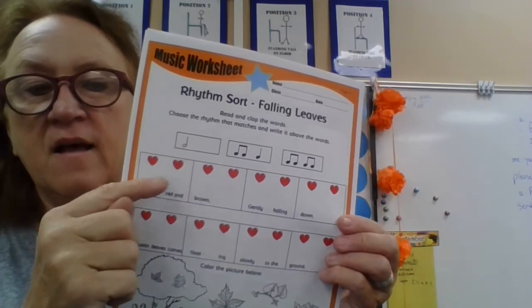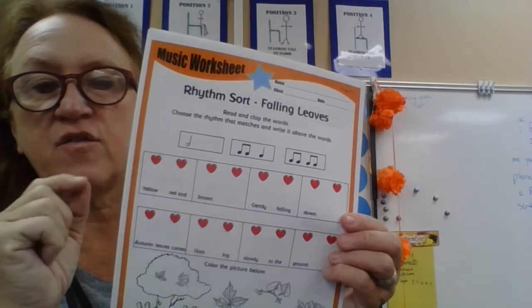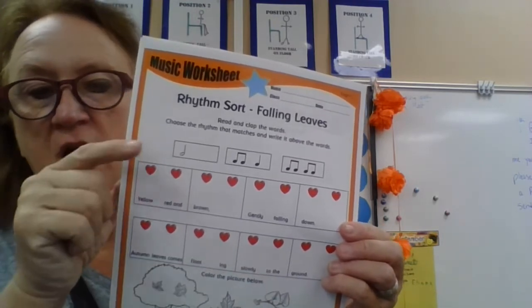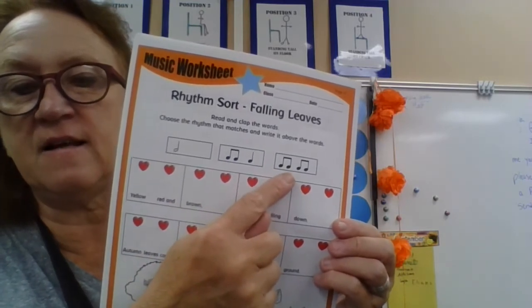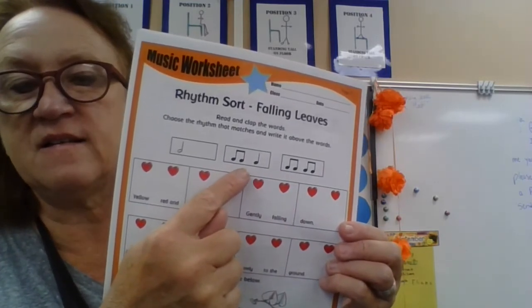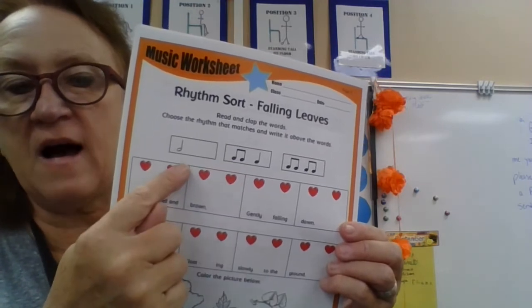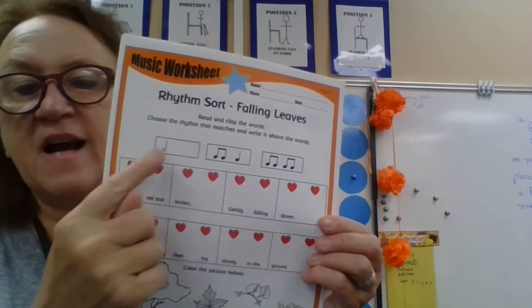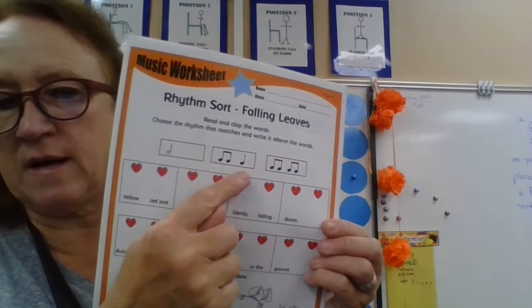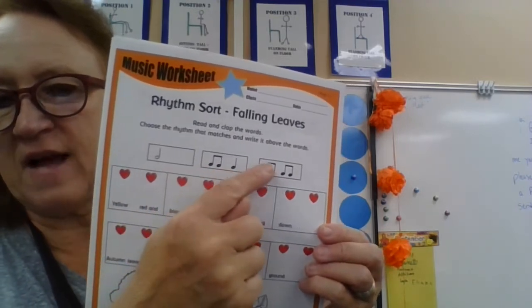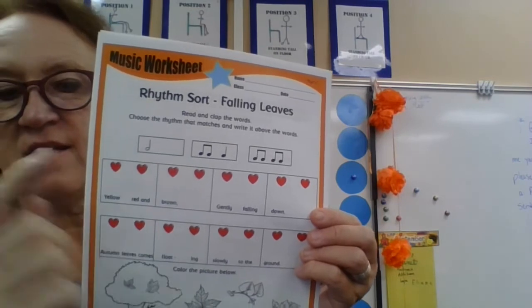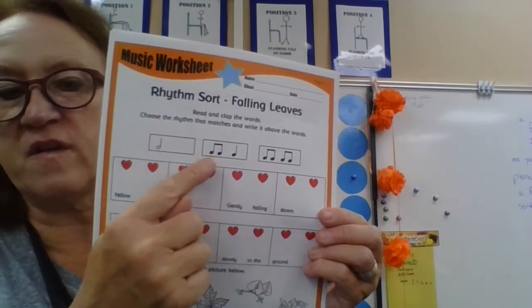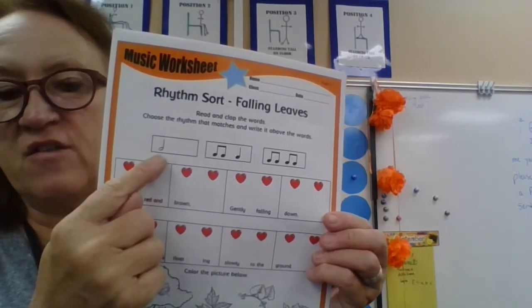Yellow, red, and ti-ti, ti-ti. So your three choices of what you're going to draw. Is this the correct one? Ti-ti, ti-ti? Or is this one ti-ti, ta? Or ta. So this is kind of like your word bank, like when you're filling in the words in your spelling and reading class. These are your choices, either this measure or this measure or this measure, these rhythms.